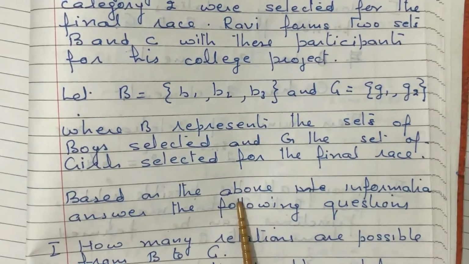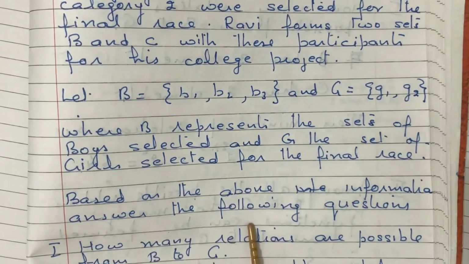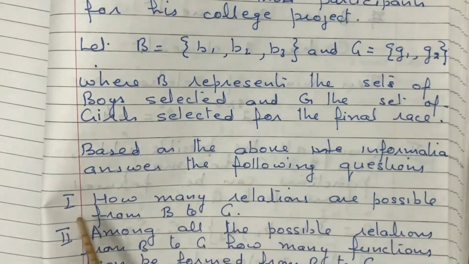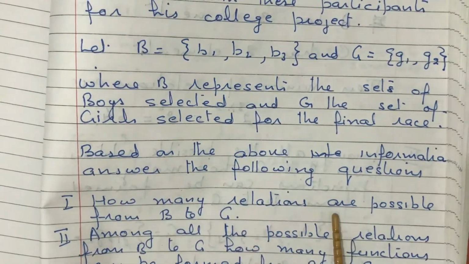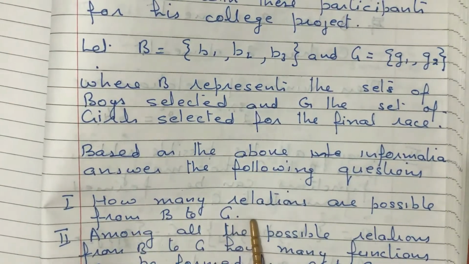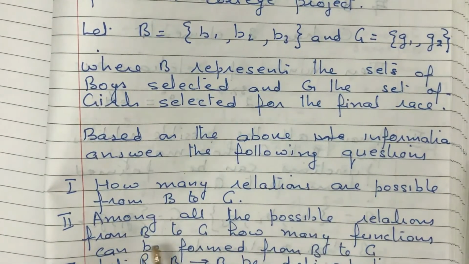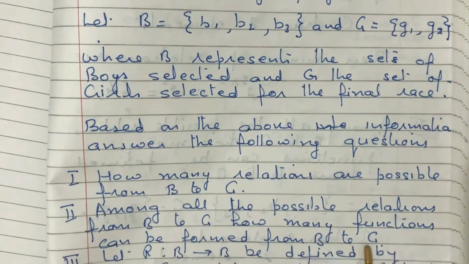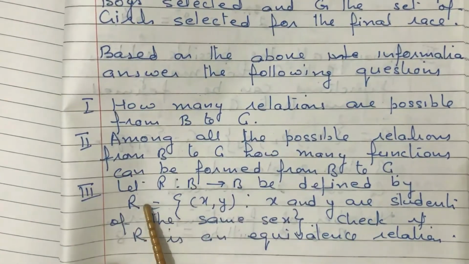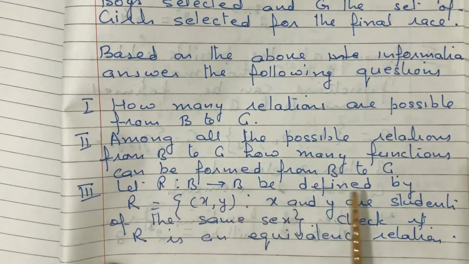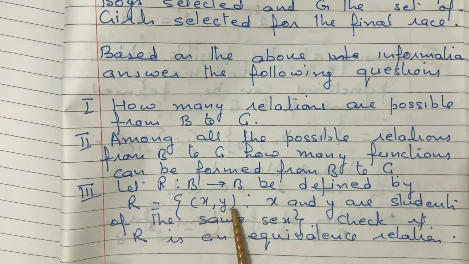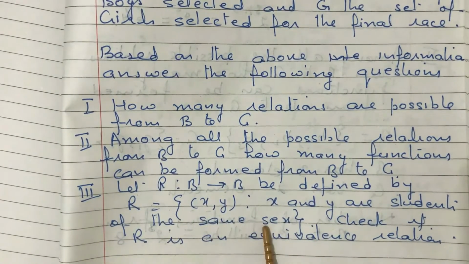Based on the above information, answer the following questions. The first question is, how many relations are possible from B to G? The second question is, among all the possible relations from B to G, how many functions can be formed from B to G? Third, let R from B to B be defined by R = {(x, y): x and y are students of the same sex}.